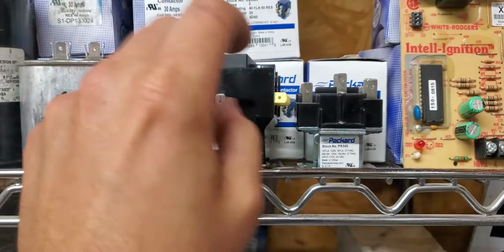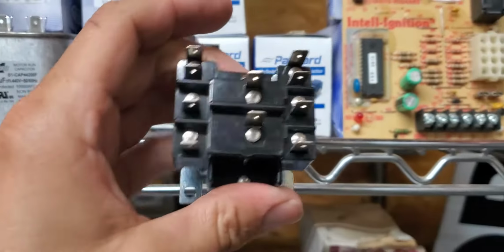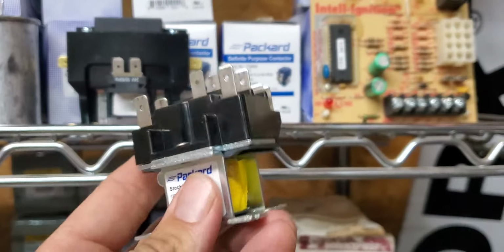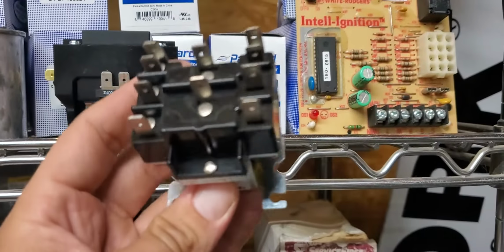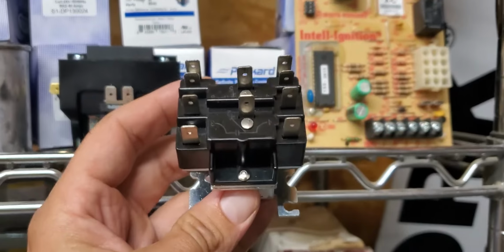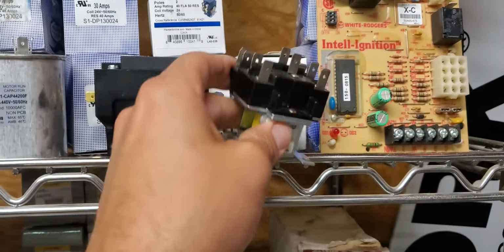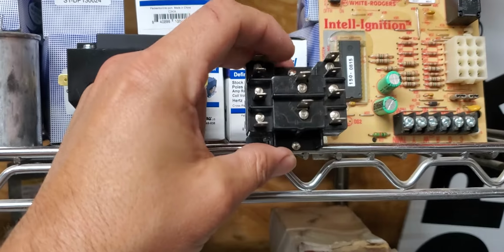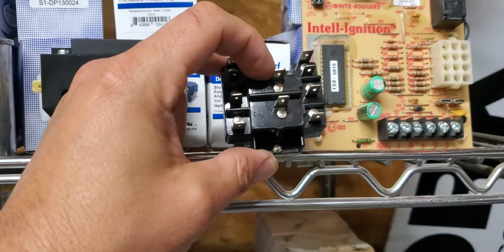Could be a contactor. So this right here is a little relay, and this is usually used for fan motors. It handles a little bit less amps than the contactor does, and it's basically a relay. It's got normally open, normally closed contacts, and what can happen with this is the contact can stick. So you can have a fan motor running all the time, okay?